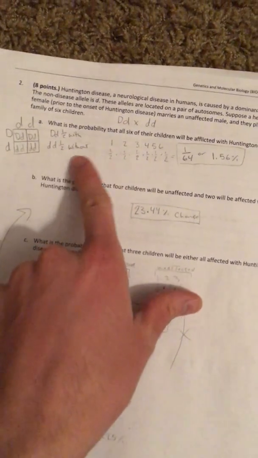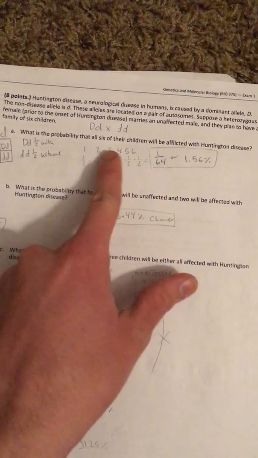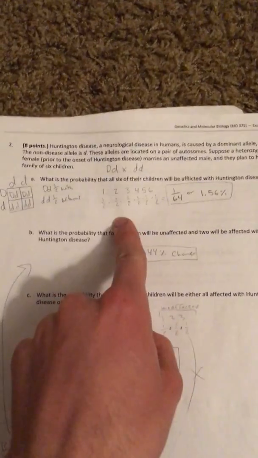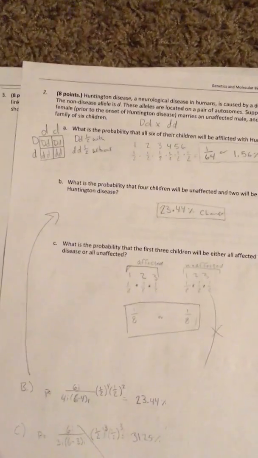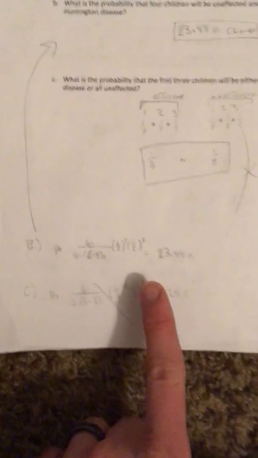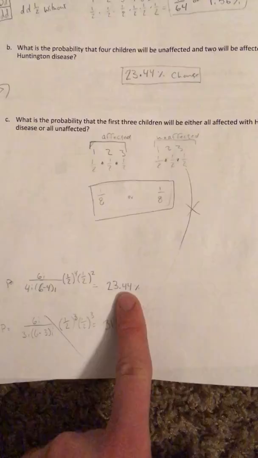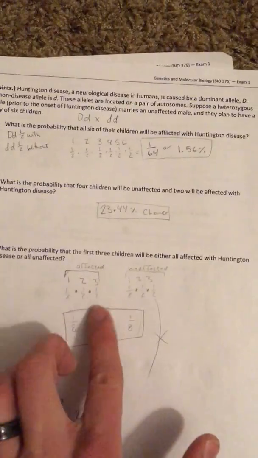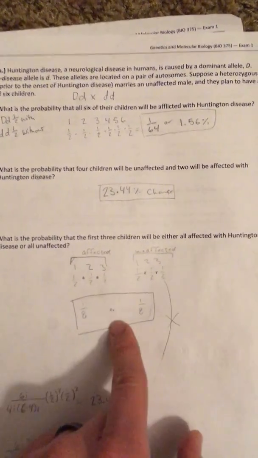Okay, so number 2, here's the original cross we did. The probability that 6 children will be affected, I did the multiplied product rule, which is 1/64 or 1.56%. The second one, we're able to use the binomial expansion equation, which I did right here. Plugging everything in, we get 23.44% chance, and then for 6, I multiplied the unaffected values and the unaffected and affected values, and got 1/8, and then I can add those up and get 1/16.